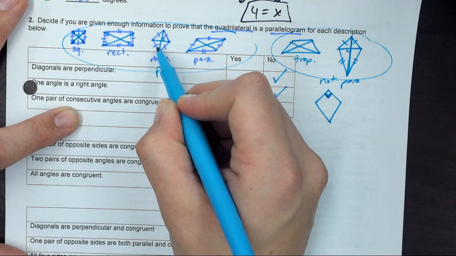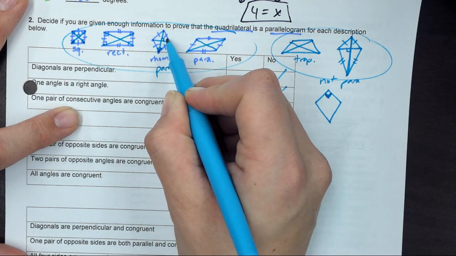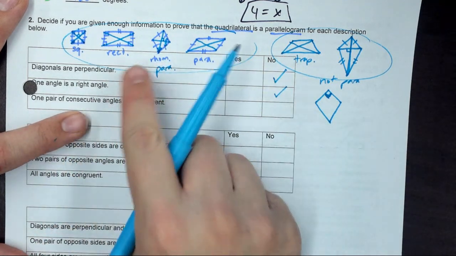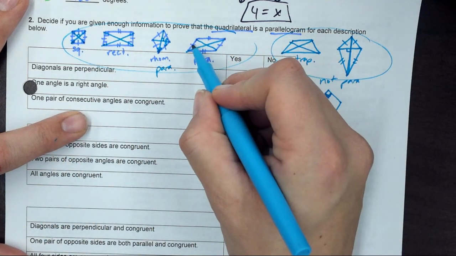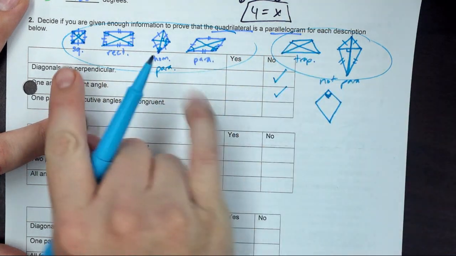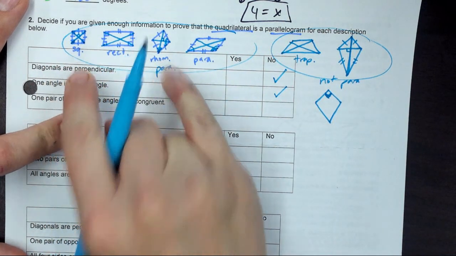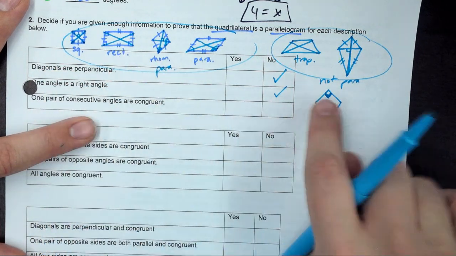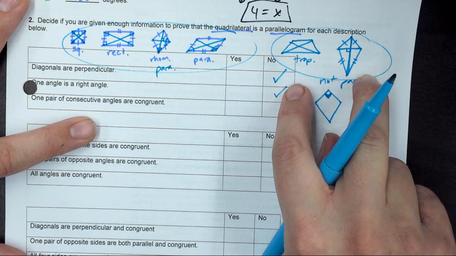Rhombus, the consecutive angles, so the angle like here and here will not be congruent. So that's not what I'm looking for. A parallelogram, this angle will not be the same as this one, not what I'm looking for. Okay, so we have two parallelograms that do have consecutive angles that are congruent, but the question is, can I find a counterexample? The answer is yes.